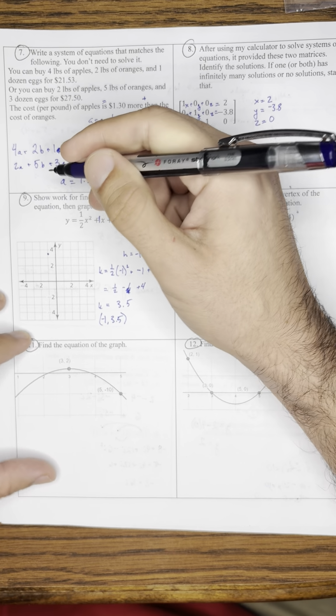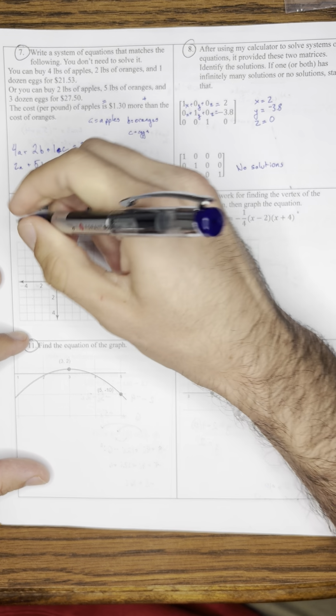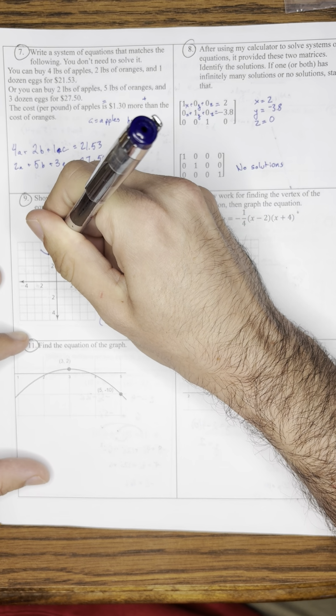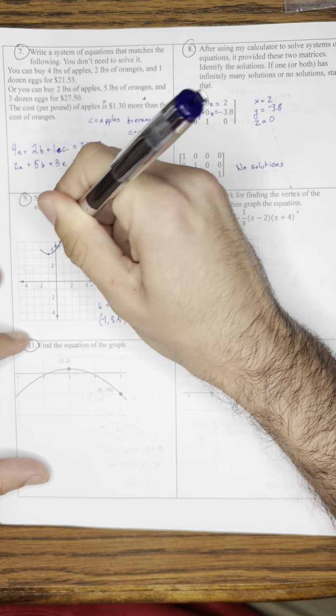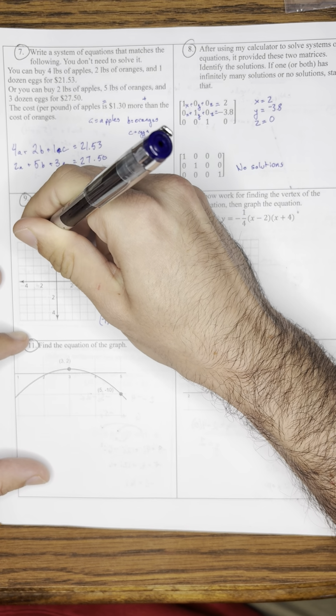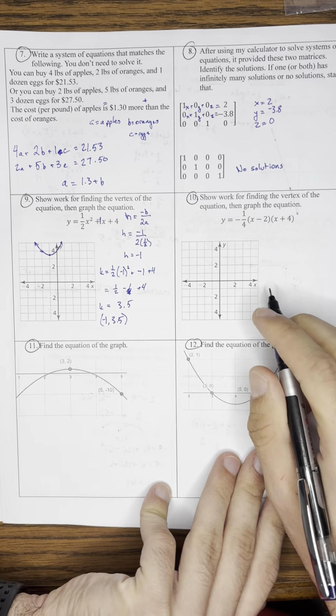And then it's going to be an upward opening parabola because this is positive. So it's going to look something like this. Actually, I think it goes through here. Okay, it looks something like that.